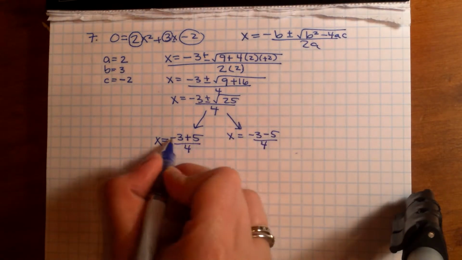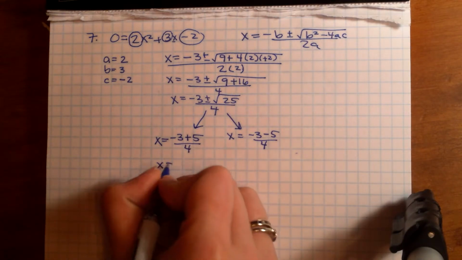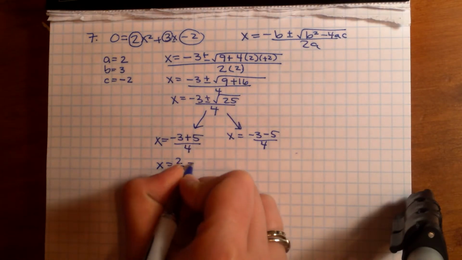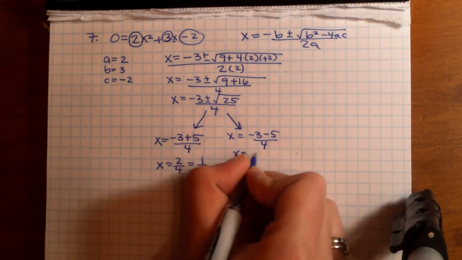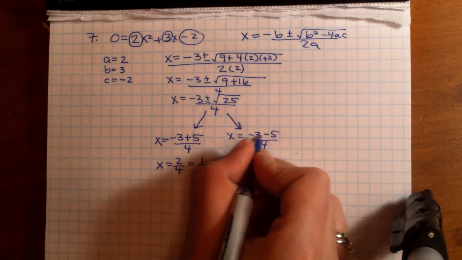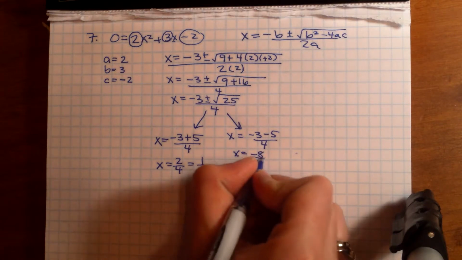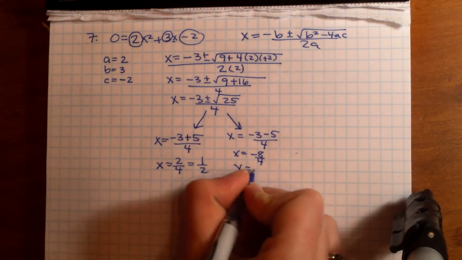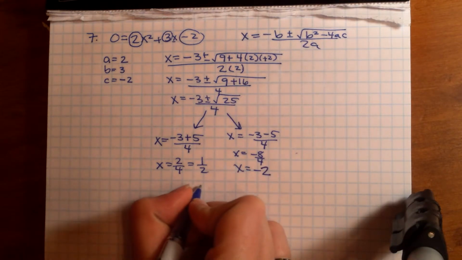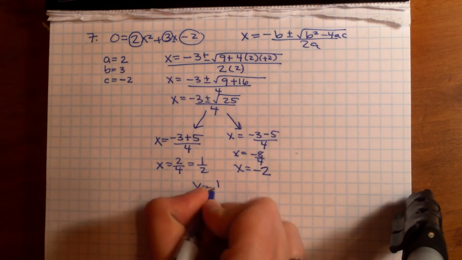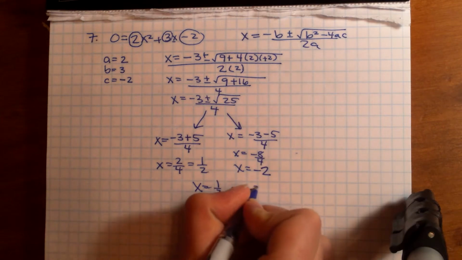And this will give you, 5 minus 3 would be 2 over 4, which gives you 1/2. And then this one would be x equals, let's see, negative 3 minus 5 is negative 8 over 4. So x equals negative 8 divided by 4 is negative 2. So you have two answers. X equals 1/2 or negative 2.